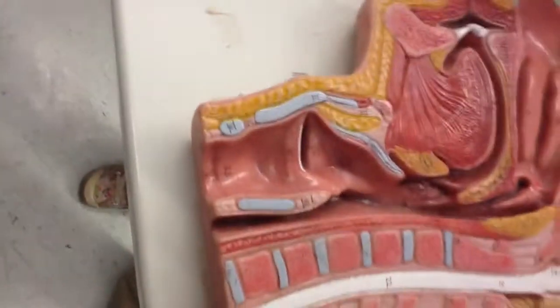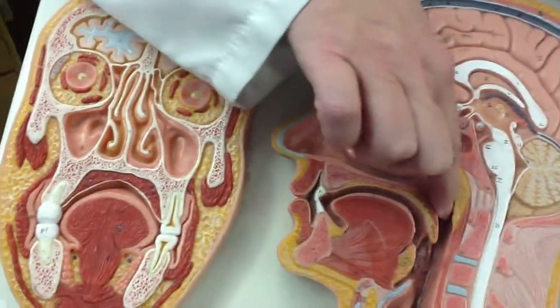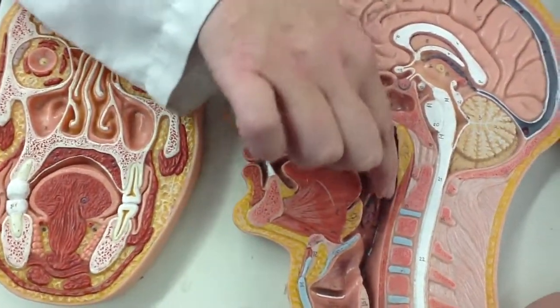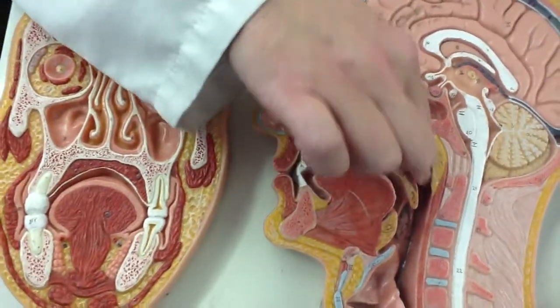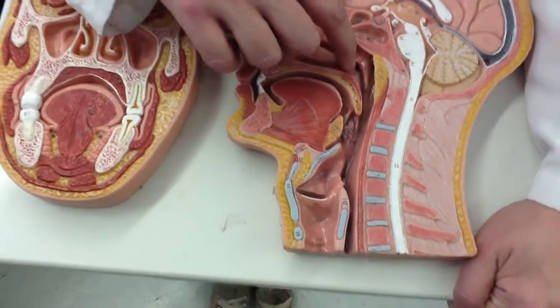Show me nasal and oral. Okay. All right, what we do is we find, here's the nasal cavity here, and behind the nasal cavity, this area right here, this is the nasopharynx. This depression right there is actually the opening of the eustachian tube.